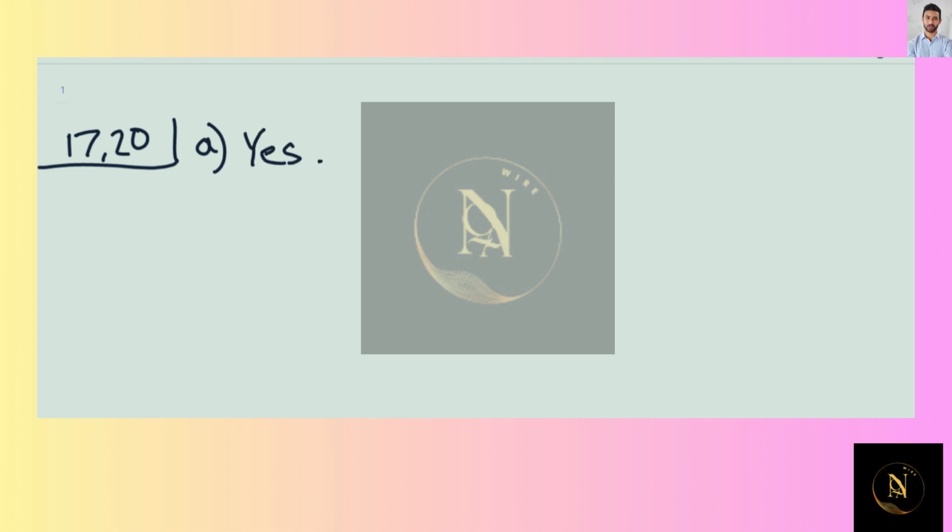Now, at first glance, it may seem like this would not be a buffer, simply because we have a strong base with a weak acid. However, we do have a buffer. And this is because the acetic acid is not consumed by the sodium hydroxide. The sodium hydroxide has fewer moles, and so it reacts with acetic acid to form the acetate ion. So we have a buffer between these two species.